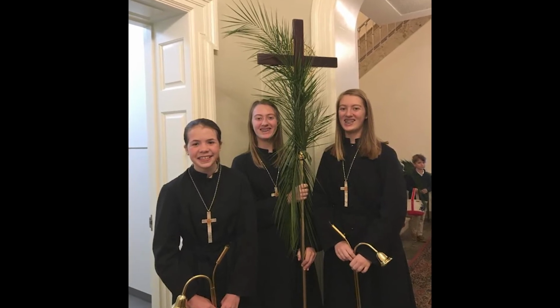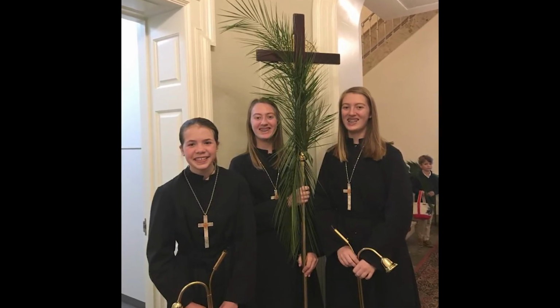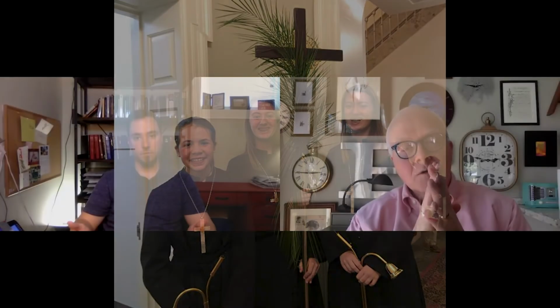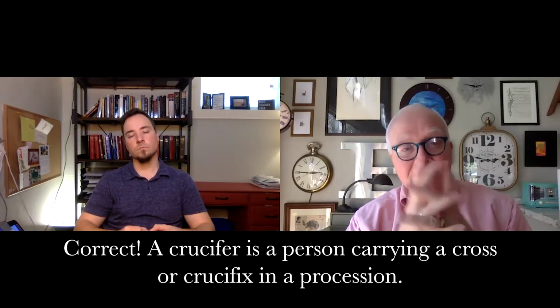I know that some churches, the very first thing to come in is the cross. I know that we do that sometimes. Well, we will often do that if the first hymn is Lift High the Cross, because duh. And actually, I'm correcting myself, I think the actual term is a processional cross, and the person carrying it is the crucifer, is that right? But yes, the acolytes do that too.